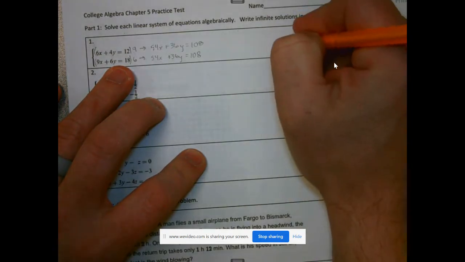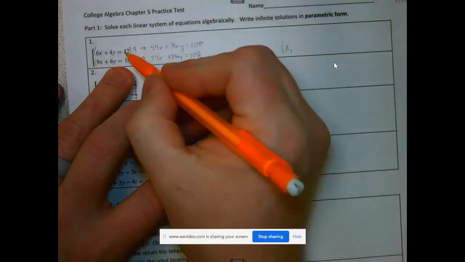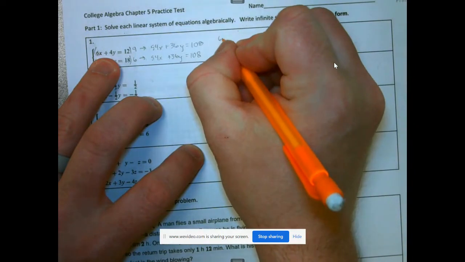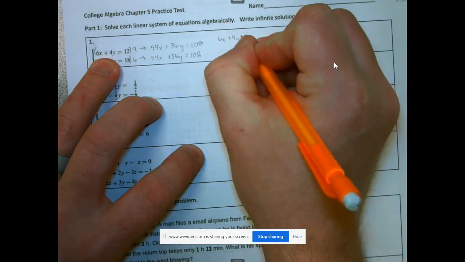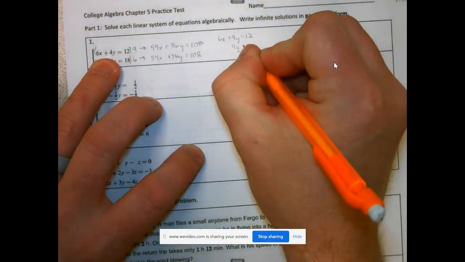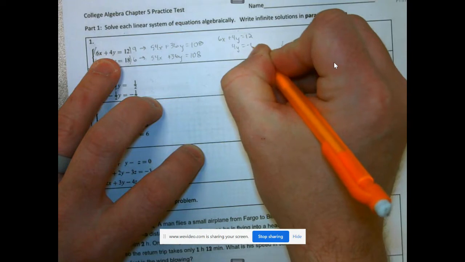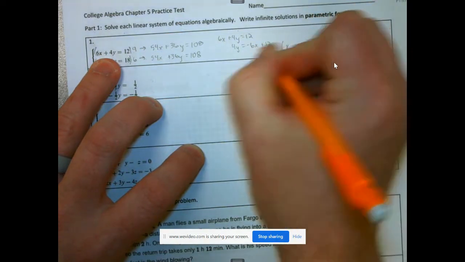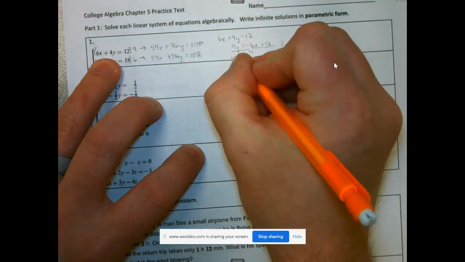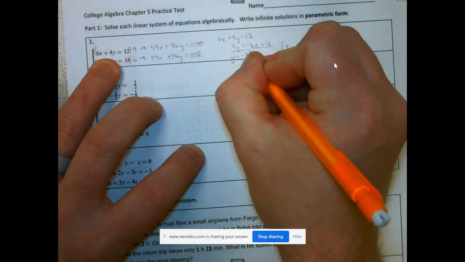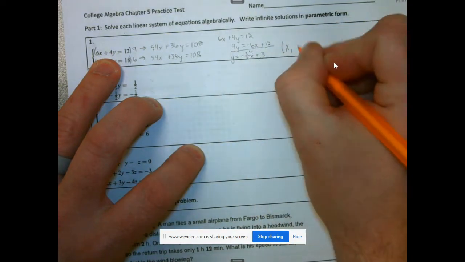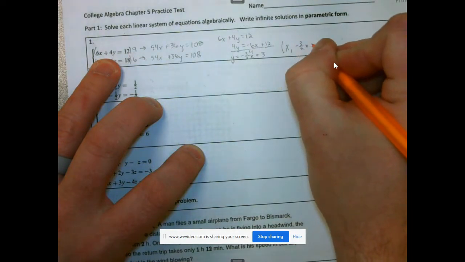So we're going to let x equal x. And then we take one of these equations and solve it for y. I'm just going to take this top one, 6x plus 4y equals 12, and solve it for y. So you have 4y equals negative 6x plus 12. Divide everything by 4, and you get y equals negative 3 halves x plus 3. So then your y value is negative 3 over 2 x plus 3.